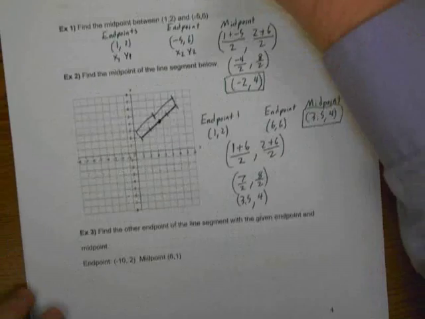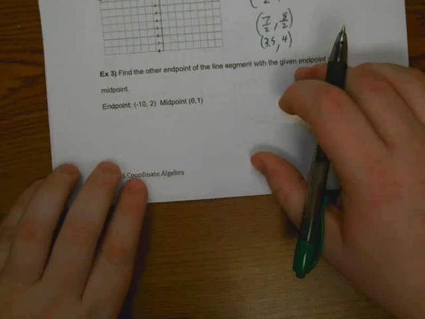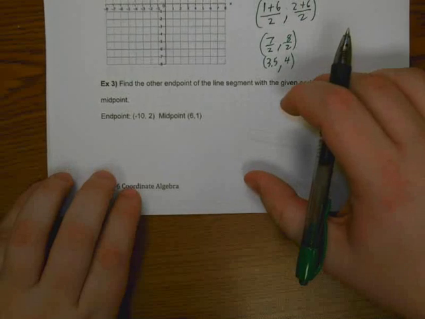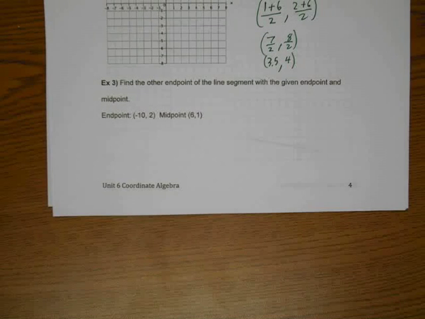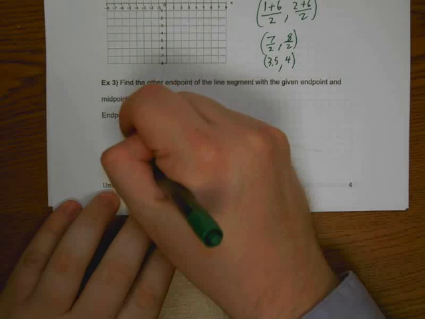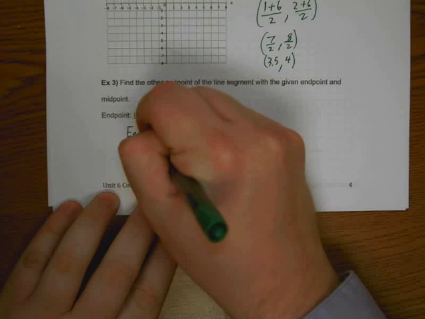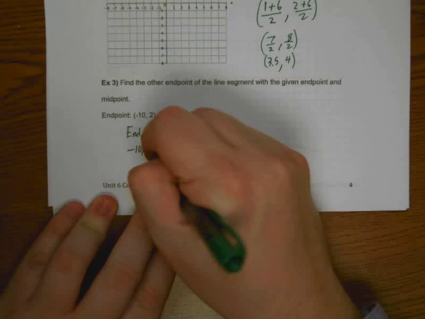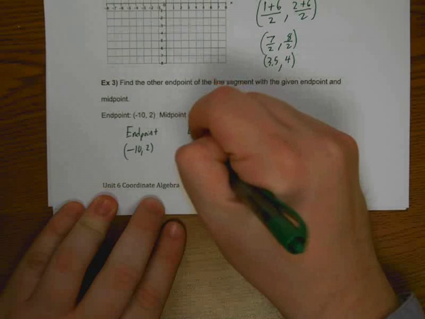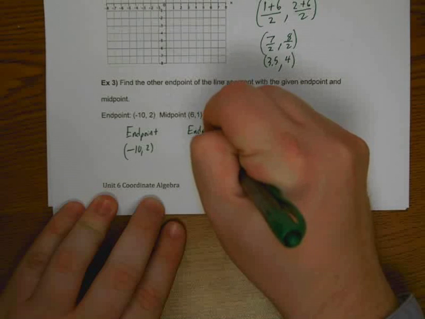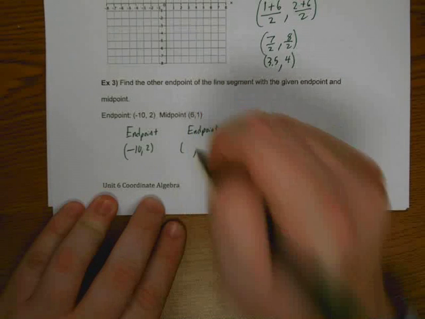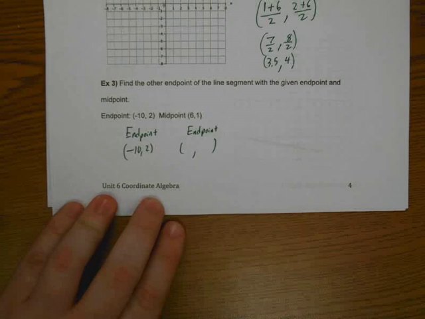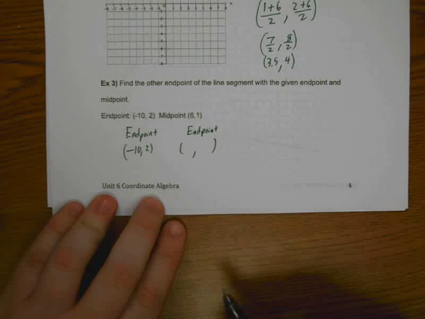So I just want to go over one more example with you guys tonight, and that is the situation where we are given one endpoint and one midpoint, and we're asked to find the other endpoint. So if I am writing this like I have been doing, I know my first endpoint is going to be (-10, 2). I don't know what my second endpoint is going to be. So since I don't know what that's going to be, I'm just going to leave my variables in there until we can figure out what we need to do.